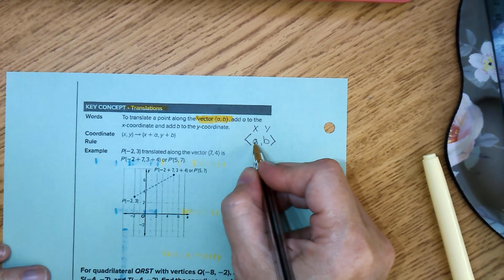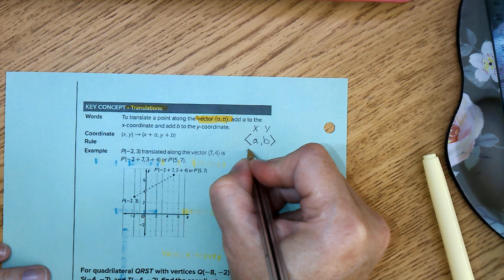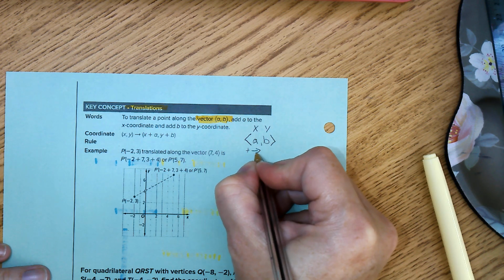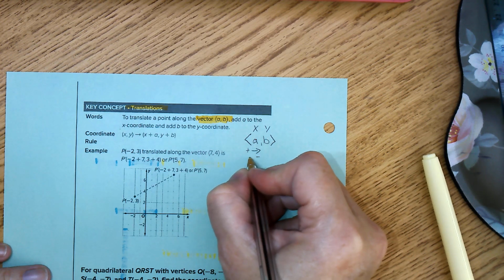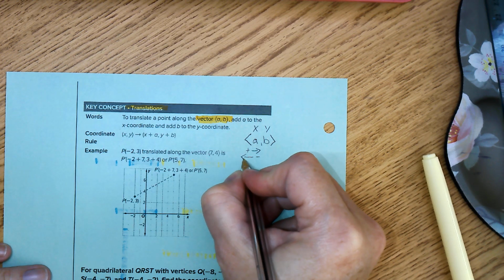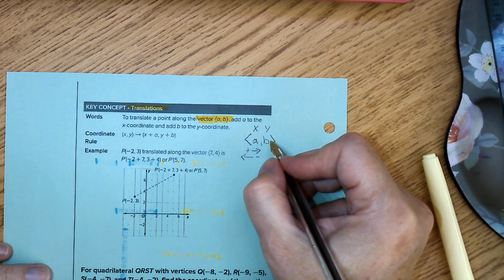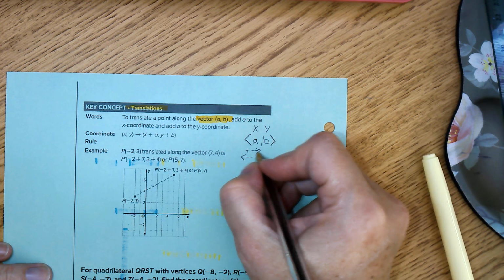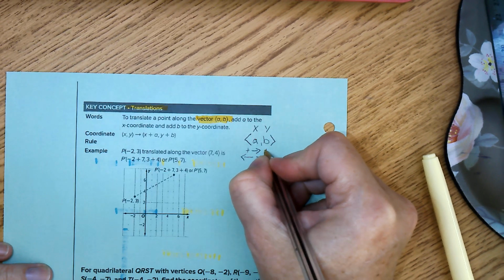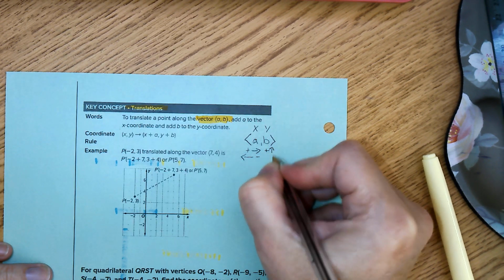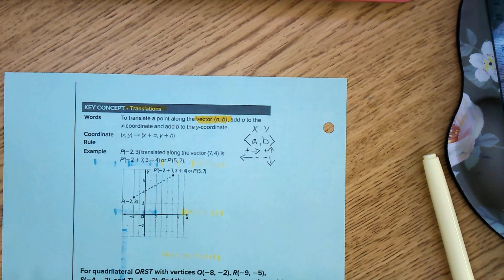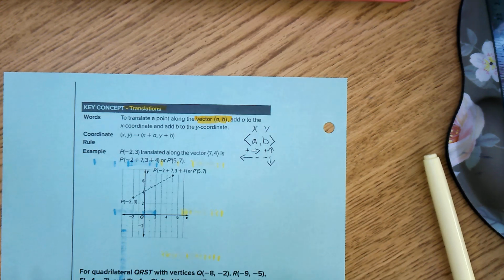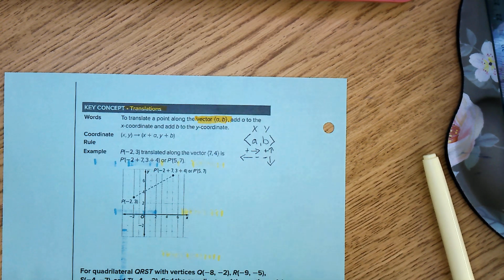So if it is positive, you will add, and the points will go to the right. If it is negative, you will subtract, and your points will go to the left. B tells you your Y. So after you move, either right or left, then your points will go up if it's positive, or down if it's negative. Okay, so the sign of your vector is going to give you the direction that you're going to move in.